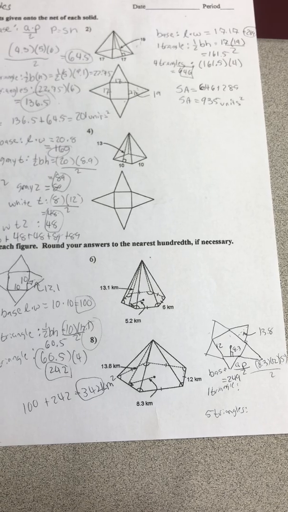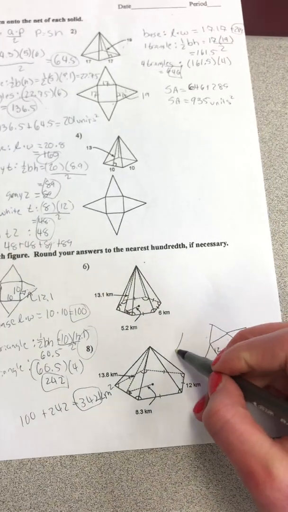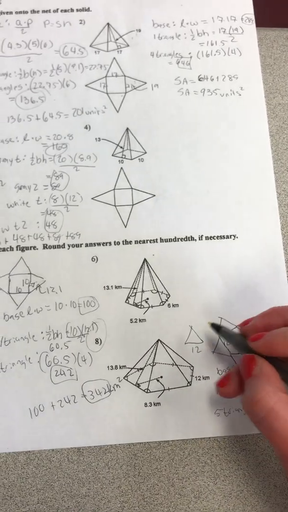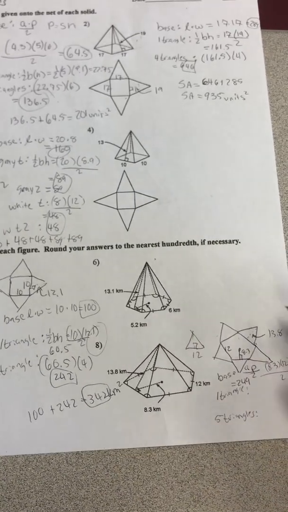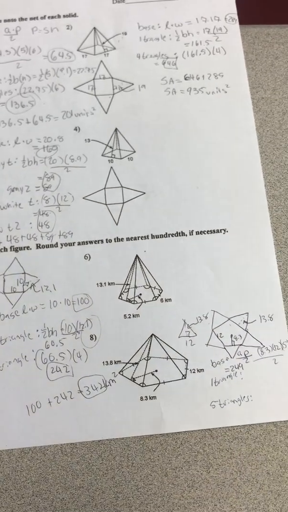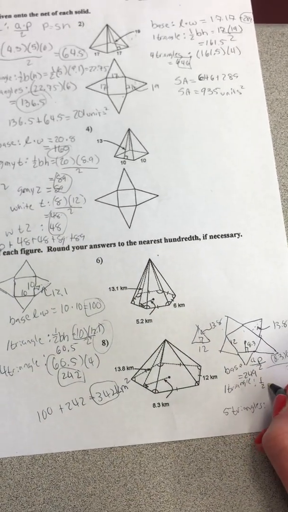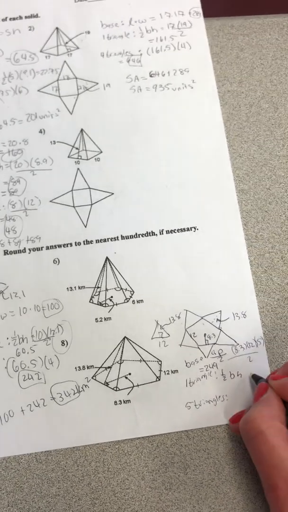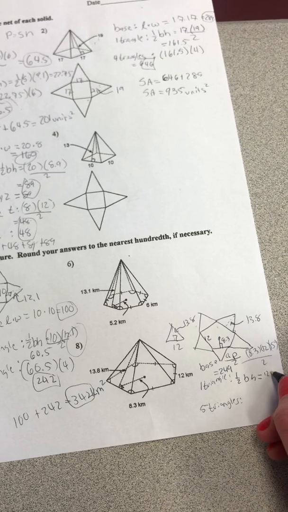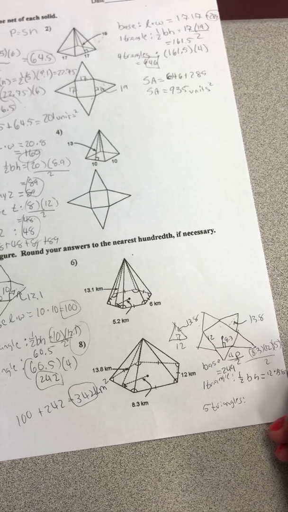Now we still need our triangles. And when I say base of the triangle, the base of the triangle is the flat part, or 12. And the height of the triangle is 13.8. So we're going to use 1/2 base times height, which will be 12 times 13.8 divided by 2.